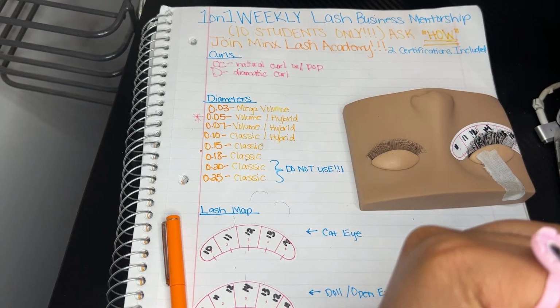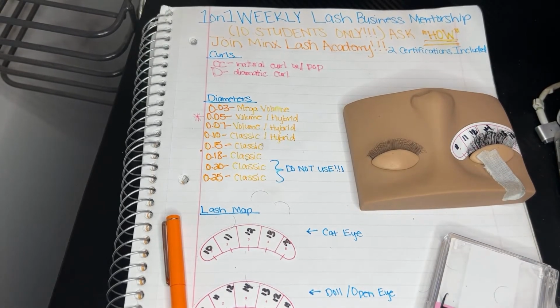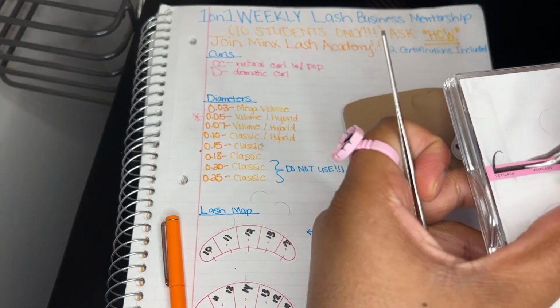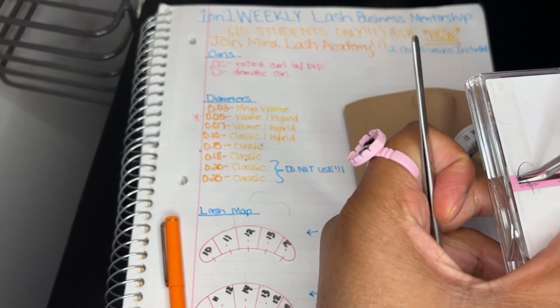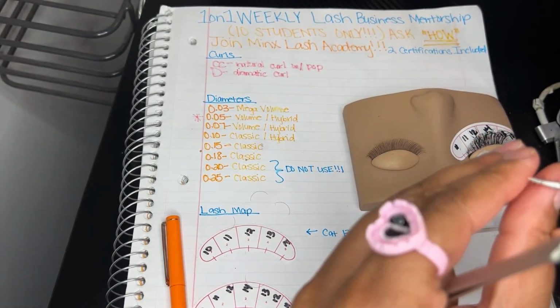I love what I do, y'all. And again, when I first started, ladies, I am not gonna lie, I was so nervous working on my first model. Me working on my first model, y'all, it took me about 5, almost 6 hours to do a full set. Okay, so I ain't gonna lie to y'all.